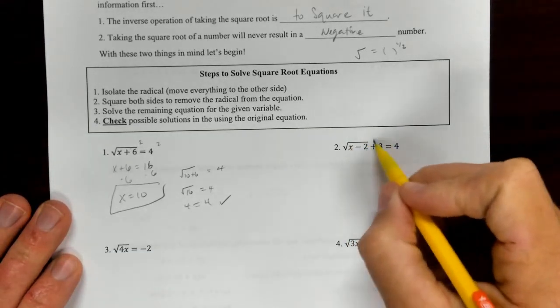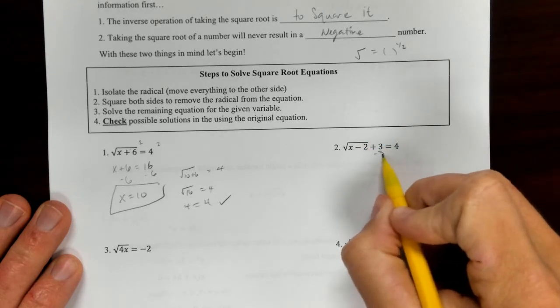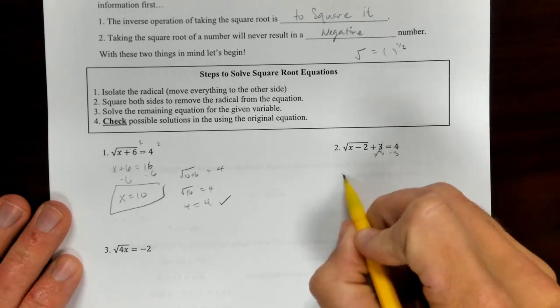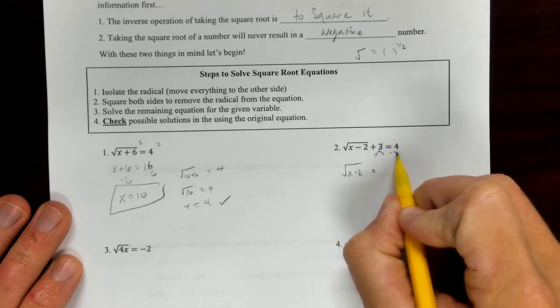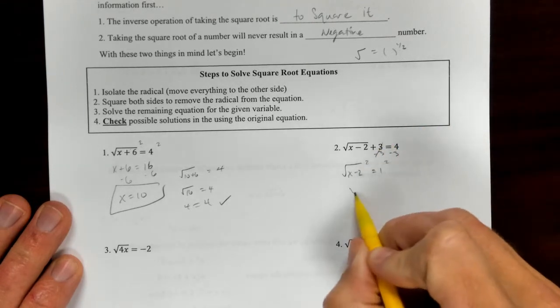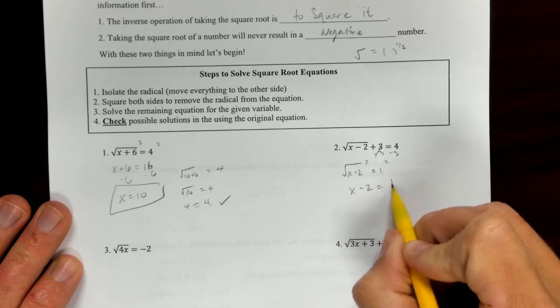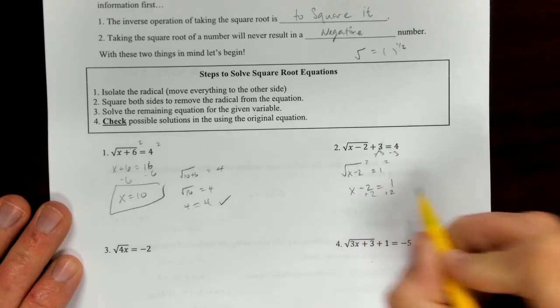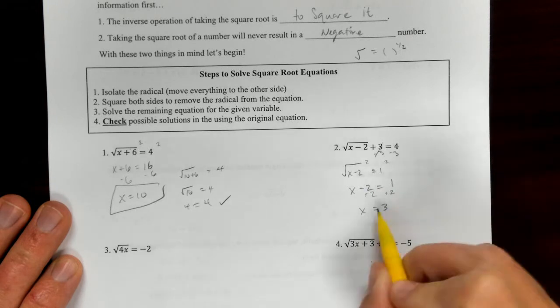I need to isolate the square root, so I need to get rid of this plus 3 first. I'm going to subtract 3 on both sides. I've got the square root of x minus 2 is equal to 1. Now I have that square root isolated. I'm going to square both sides, so I've got x minus 2 equals 1 squared, which is 1. I'm going to find what x is, so x equals 3.